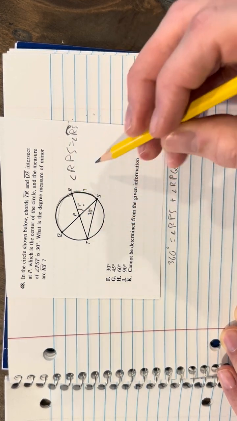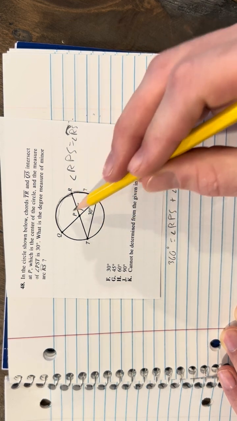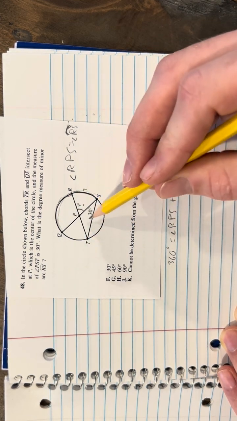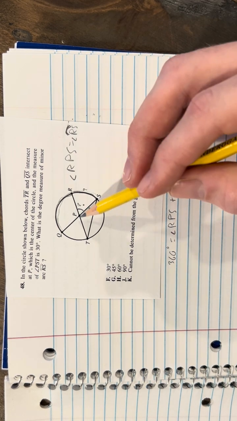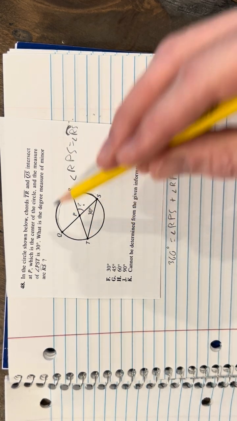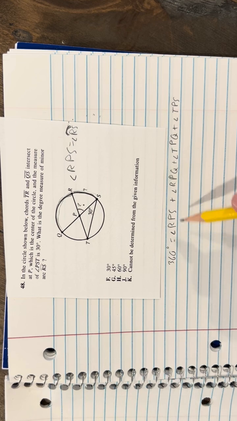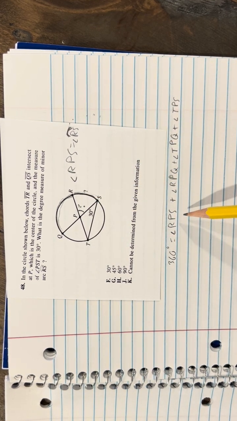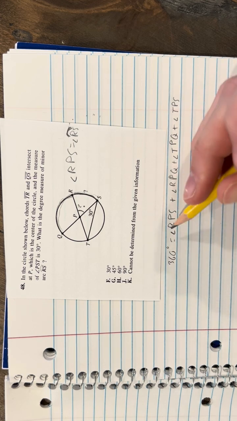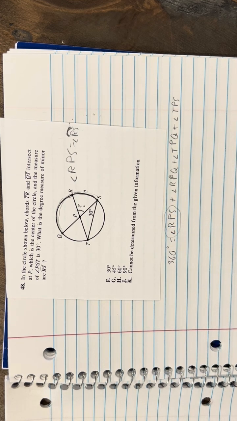It's also important to note that the vertices of those angles lie on the circle. If there was a vertex inside here, that might not be the case. But since they all encompass all the areas and all the points are on the circle, we have our theorem. Because they all add together, let's find the measures of all of them and then simplify to find our value here.